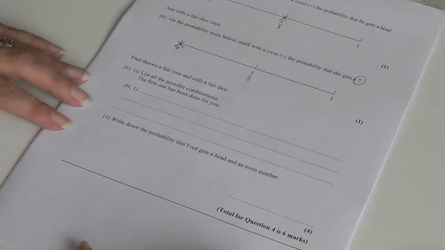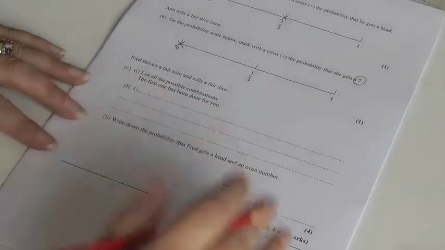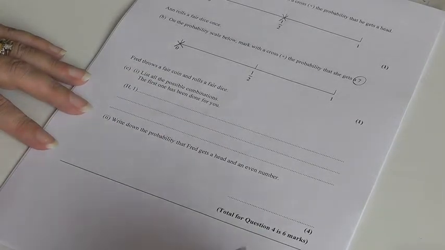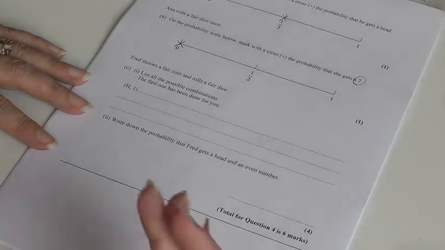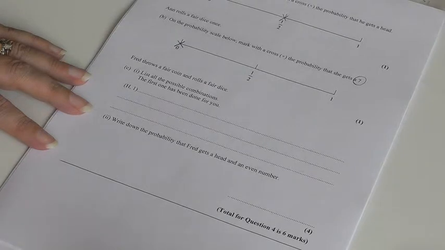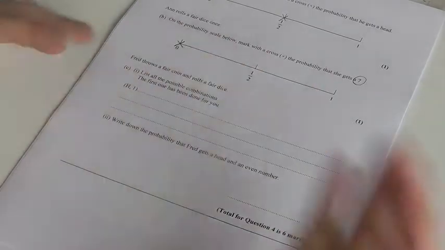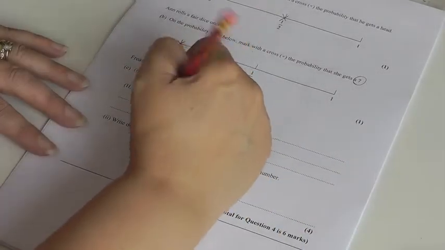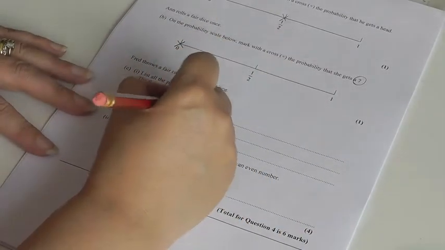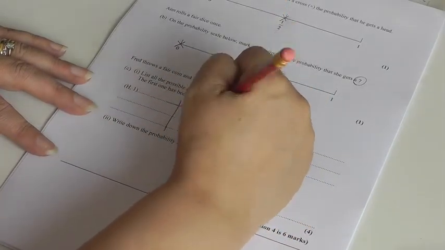For part C of the question, you're asked to list all the outcomes if you roll a dice and flip a coin. Most of you did this well. Some of you did it using the diagram, which I taught you about. So I'm going to do it using a diagram here.